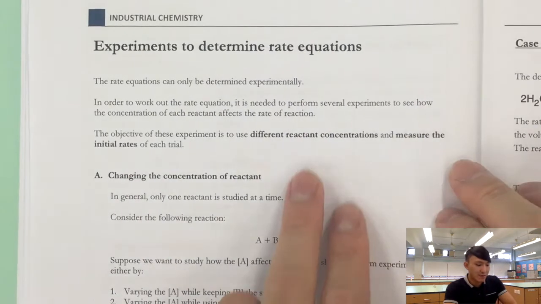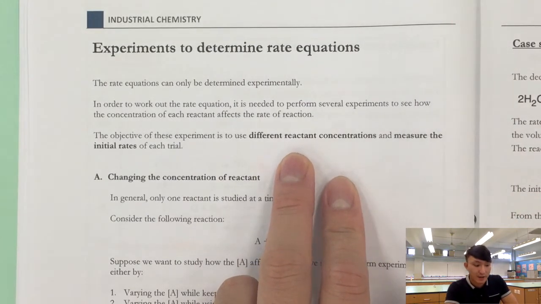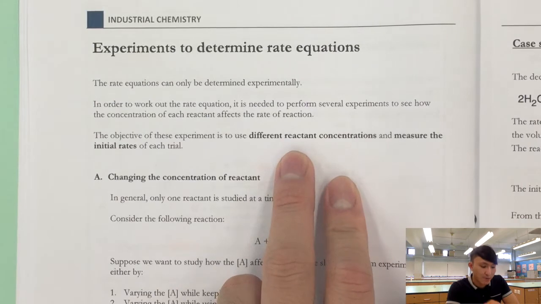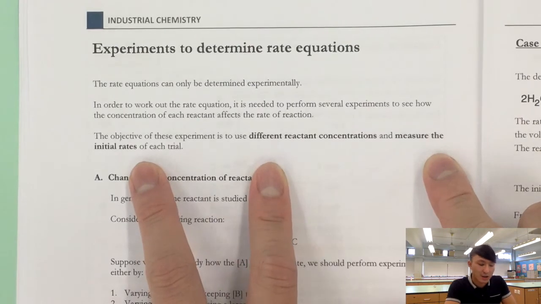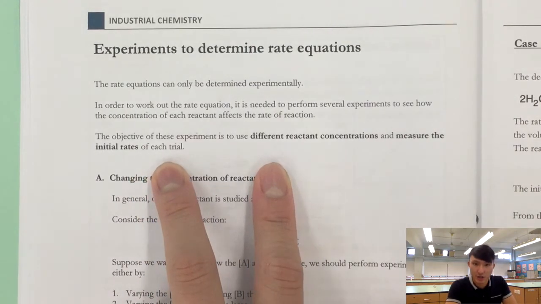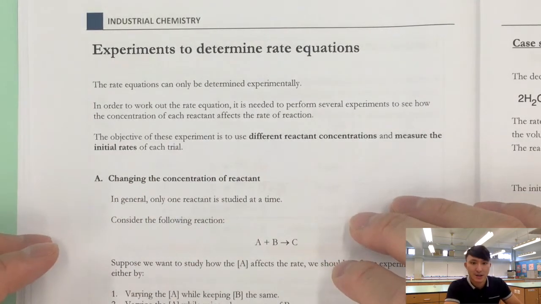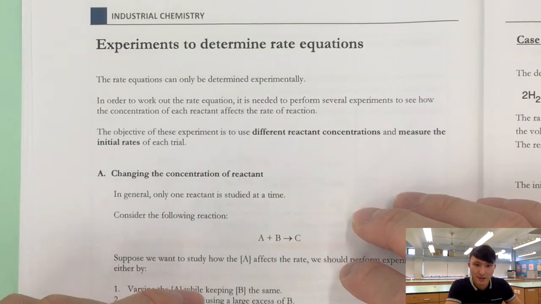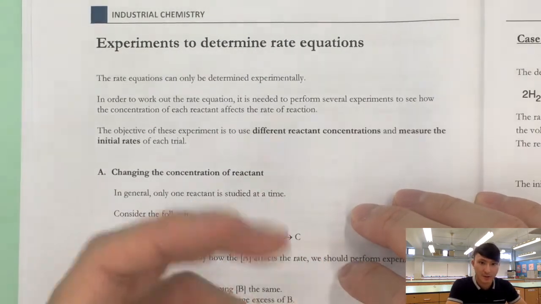Now, when we are improvising an experiment, our objective is to change the concentration of the reactant, and we also want to measure the initial rate for each concentration. Here, A and B are the two important parts that we have to consider when we are designing or setting up experiments.